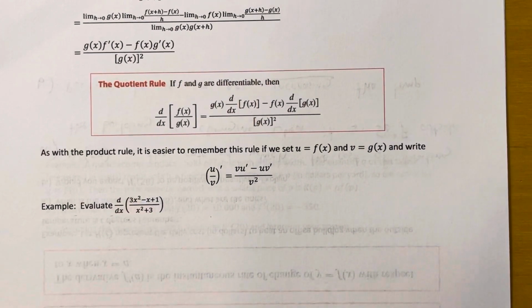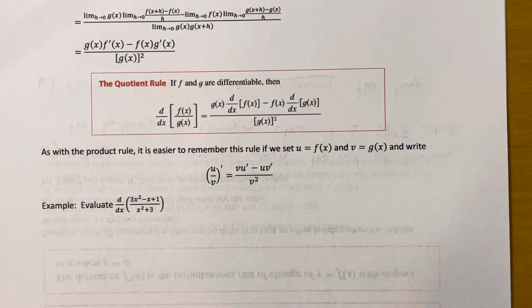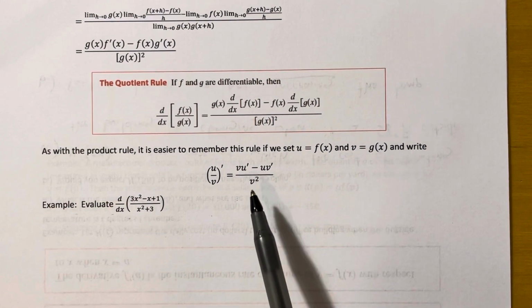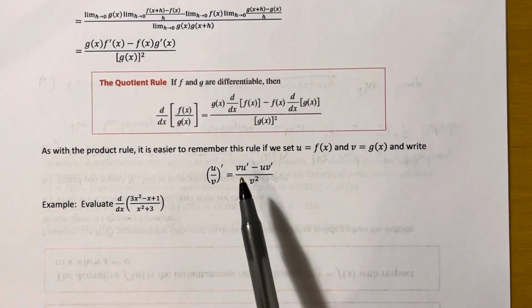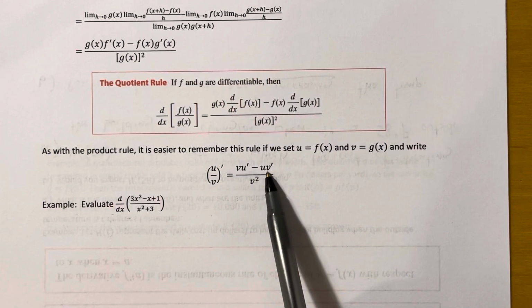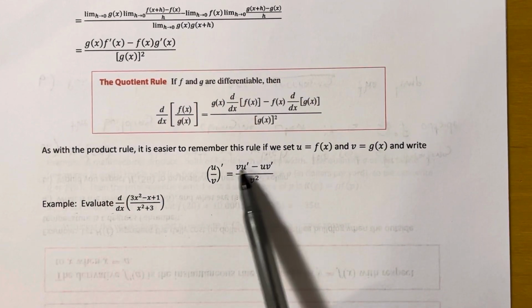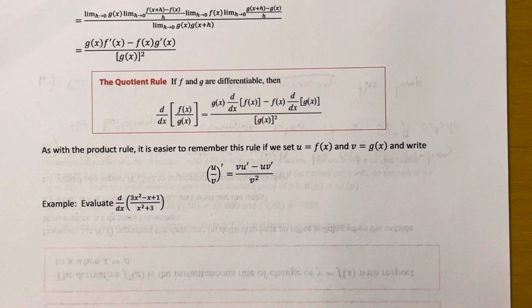Subtraction is not commutative. You have to make sure you're subtracting in the correct order. So when you're doing the quotient rule, it's much more important that you remember exactly what this formula looks like and only use it the way that it looks. So vu prime minus uv prime. You don't want to switch these two because then you'll get the opposite of the correct answer.